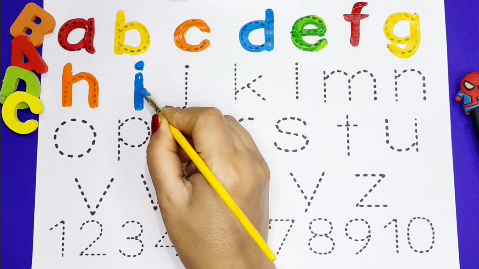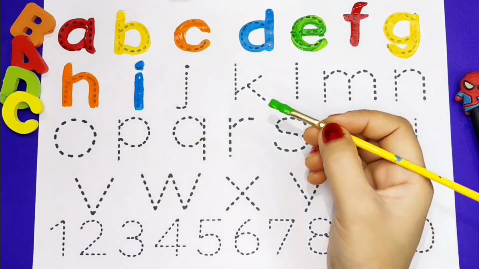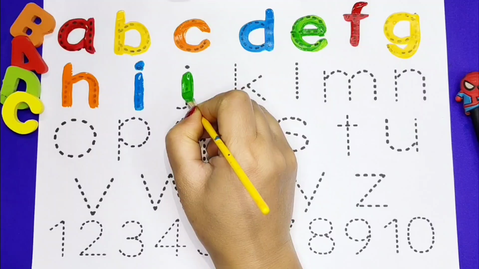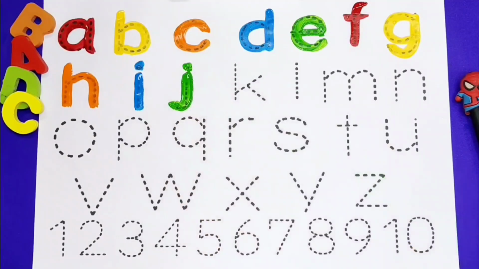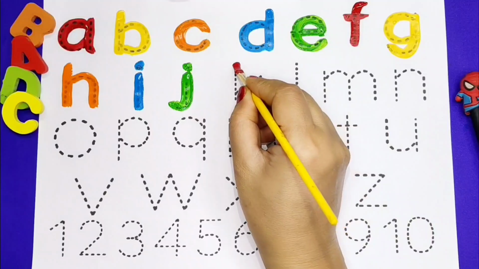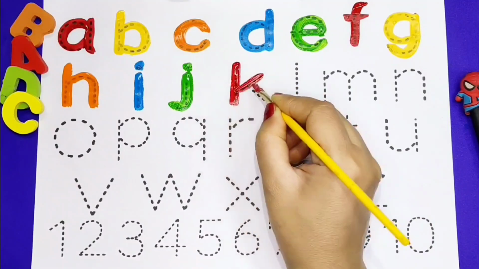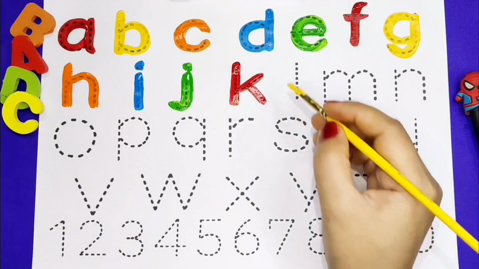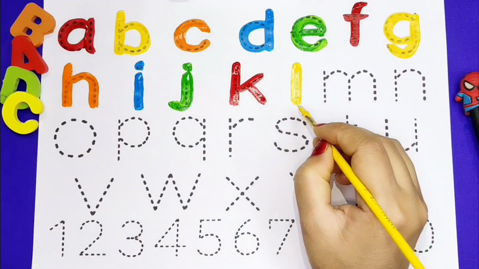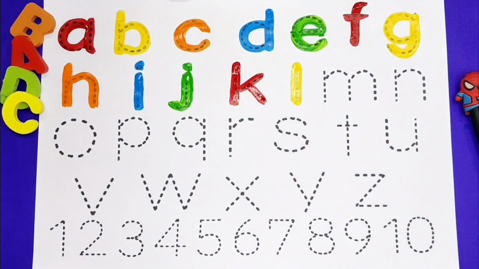I, I for ice cream. Light green color. J, J for jam. Red color. K, K for kite. Yellow color. L, L for lemon.